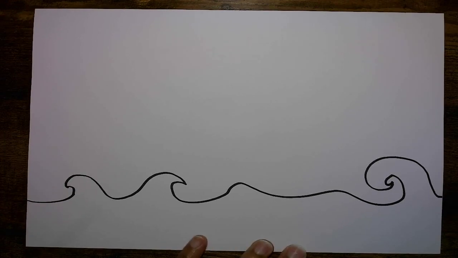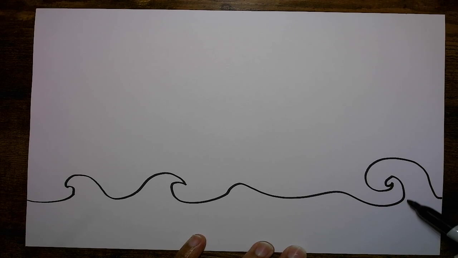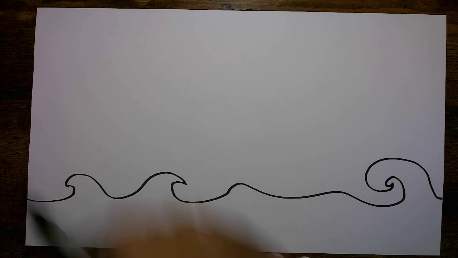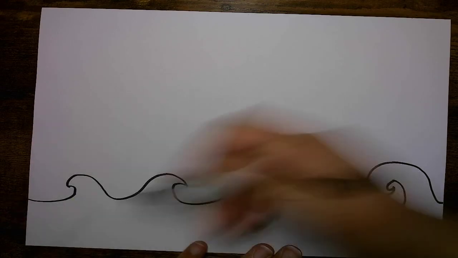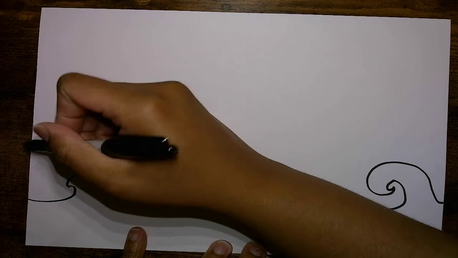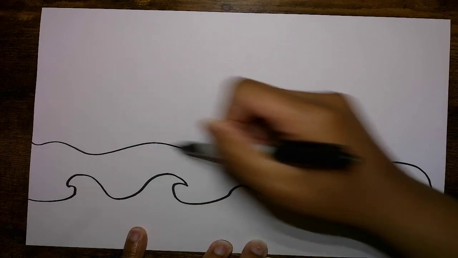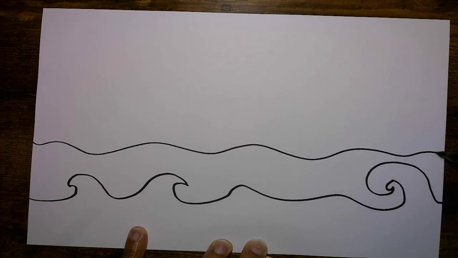All right. So now that we have our first line down, we're actually going to do a second line over top of that, and it's going to be a looser wave, so it won't be so many curls. It'll actually just be like a wavy line. Okay. Something like that, I think is good.